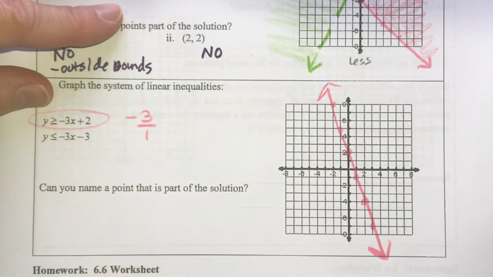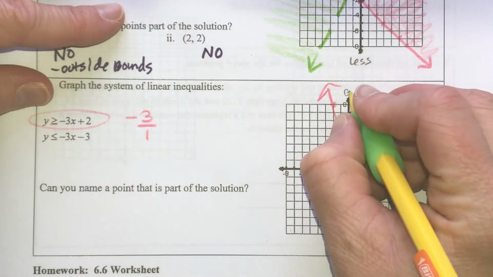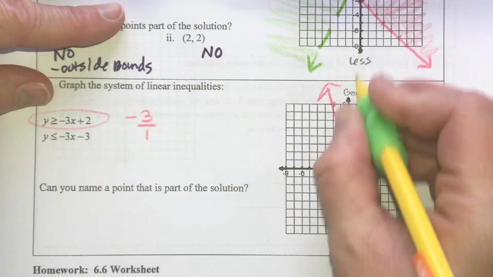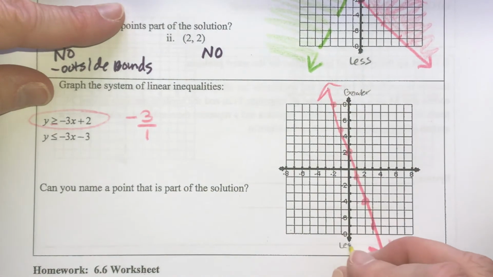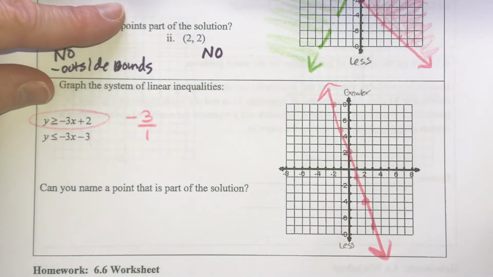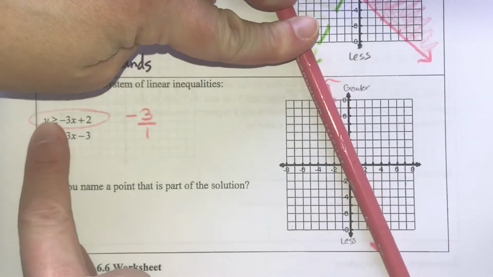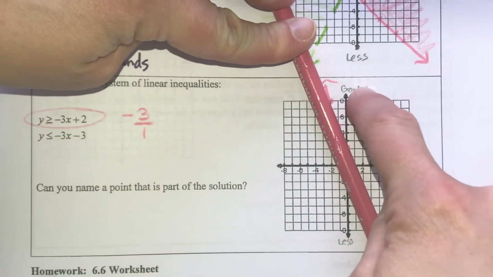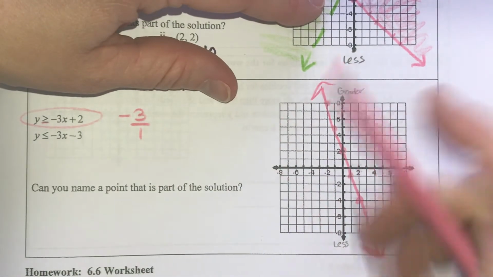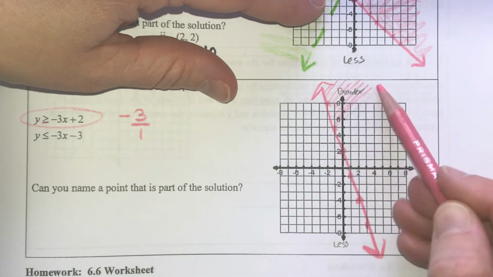And now I write this word down to help me out, greater. This way goes greater as we go up, this goes less as we go down. So on which side of your line is the word greater, since that's my symbol here? This side says the word greater, so I'm going to shade this side of my graph.